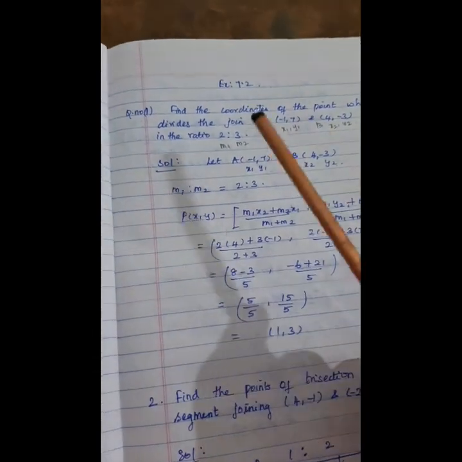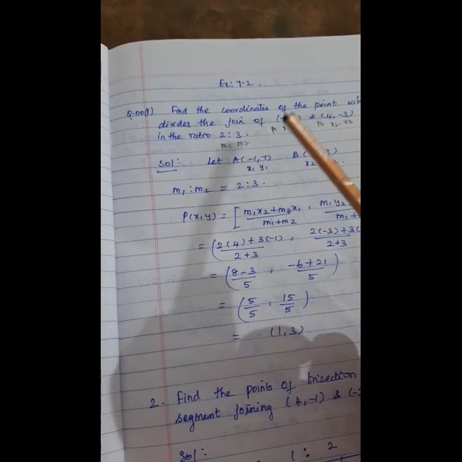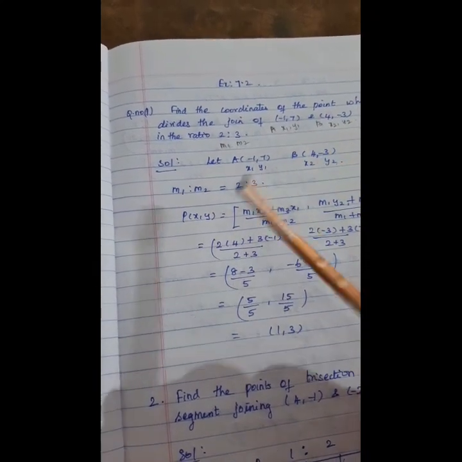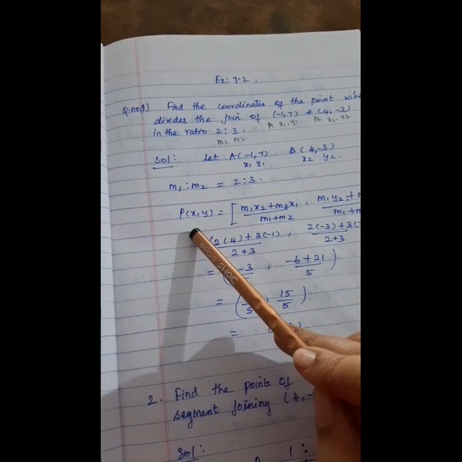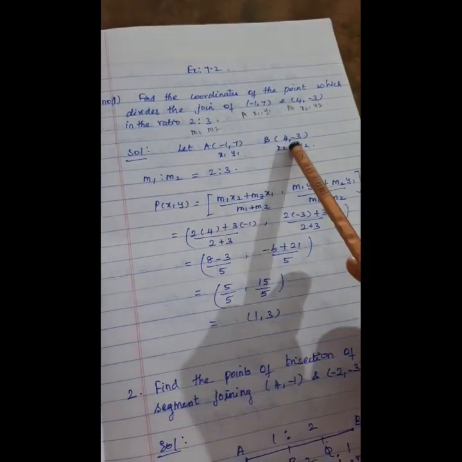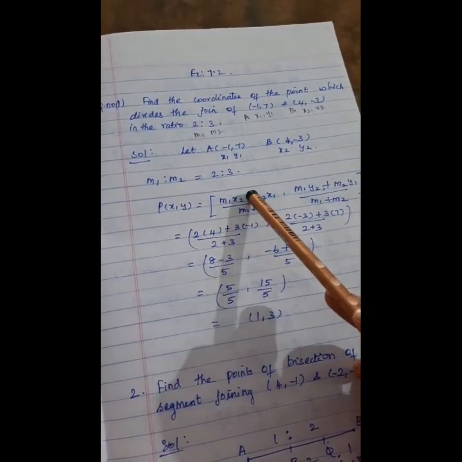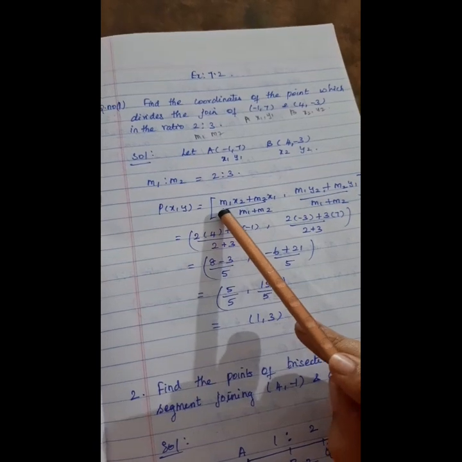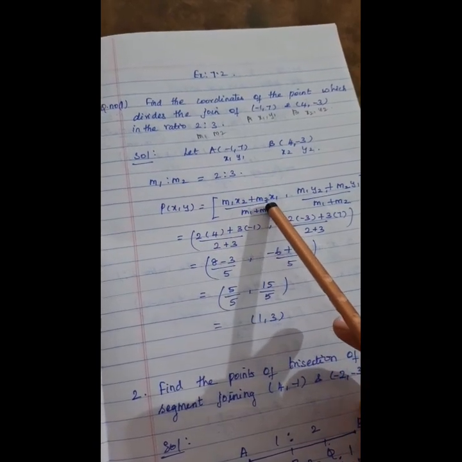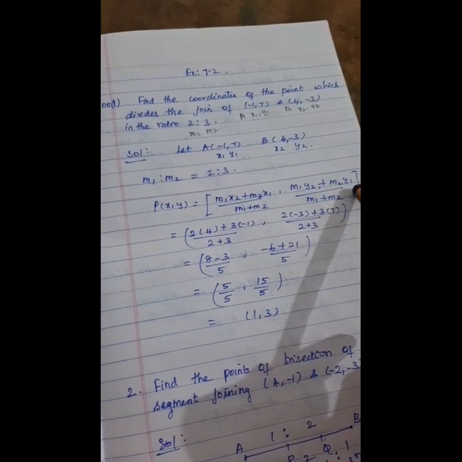Everything is given. Now what do we want to find out? We need to find the coordinates of the point which is dividing this line segment. Let that point be P. Then let us write the section formula. Here the point P divides A and B internally. So we are going with the formula plus, plus, plus and plus. Always m1 should come with x2, m2 should come with x1, m1 should come with y2, m2 should come with y1.